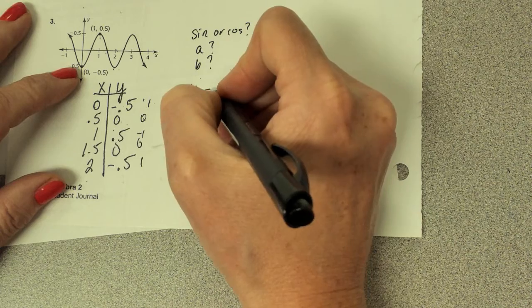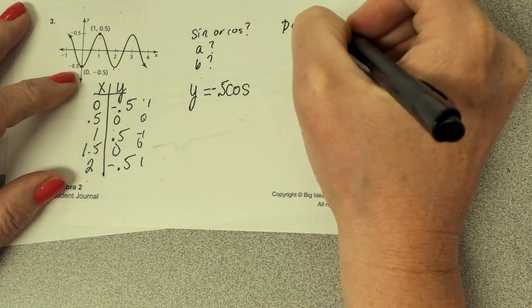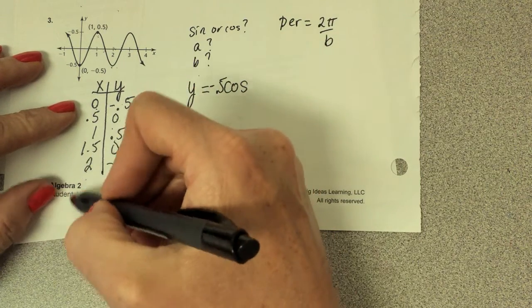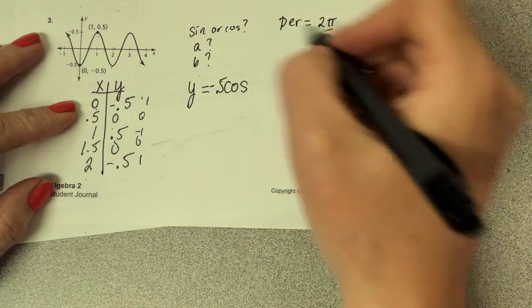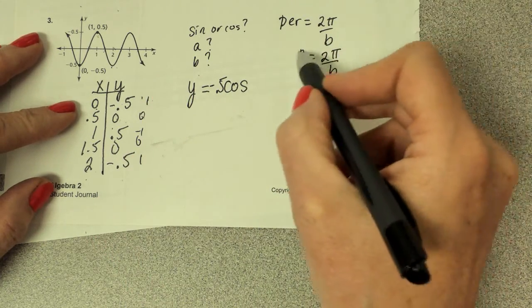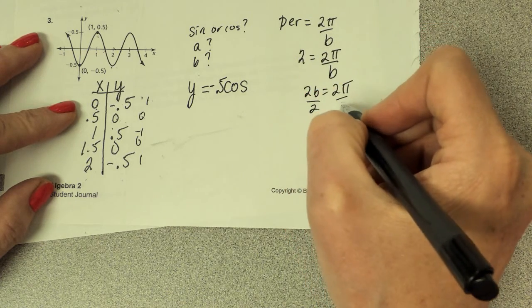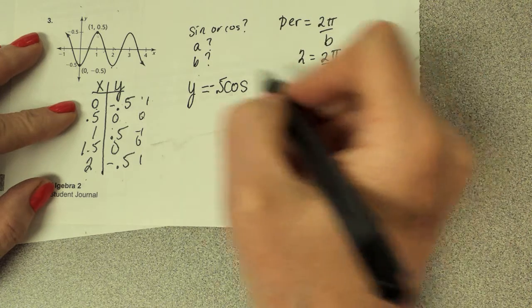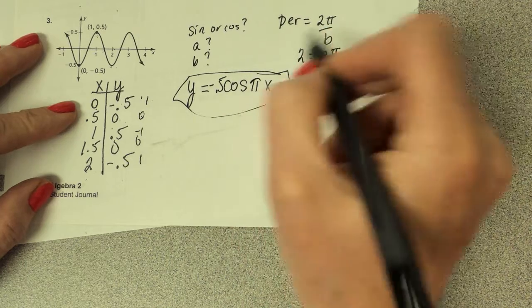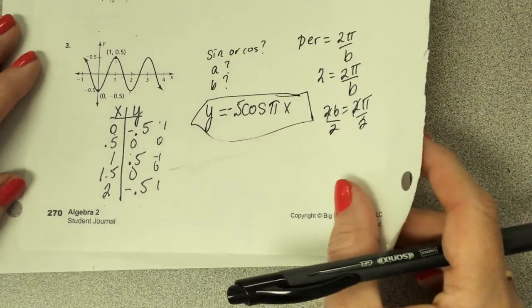A negative, right? And then to find B, we know that the period is equal to 2 pi over B. So what's the period here? How long is it taking to start repeating? 2. So I know the period 2 equals 2 pi over B. Cross multiply, 2B equals 2 pi. And so what does B have to be then? Pi. And so it should be -0.5 cosine of pi x. How many people got that? All right, quite a few. Okay, let's go to number 4.